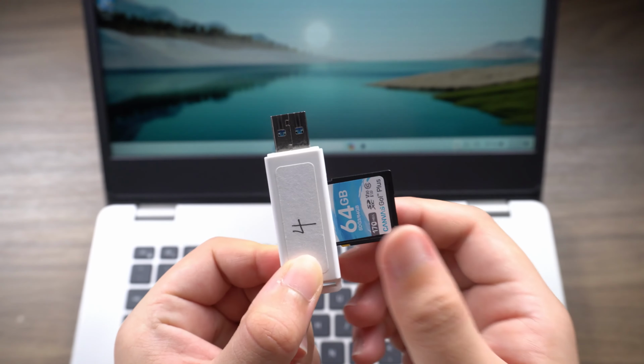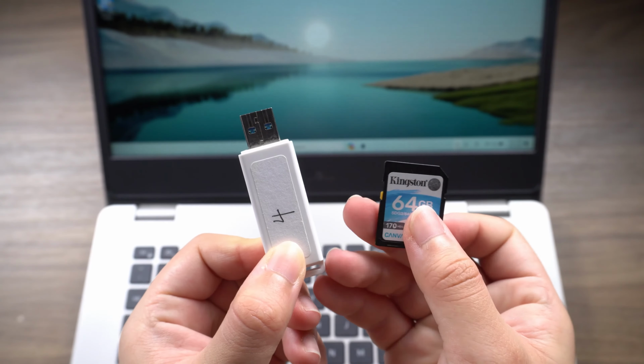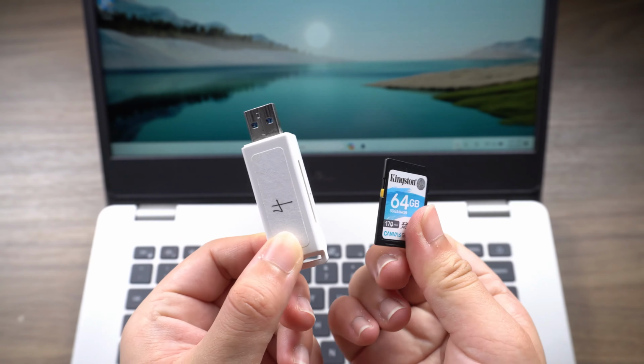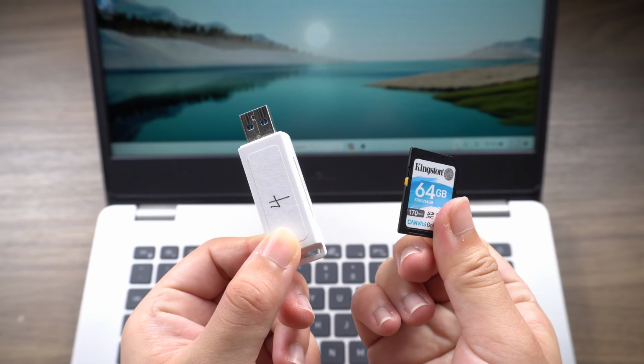Today, we're going to show you how to recover data from a formatted SD card using an incredible software, 4DDiG Data Recovery. Let's get started.